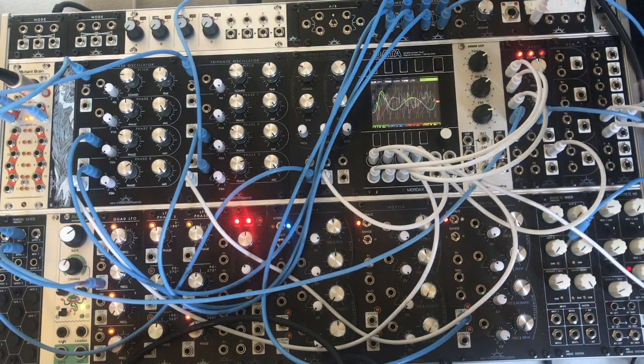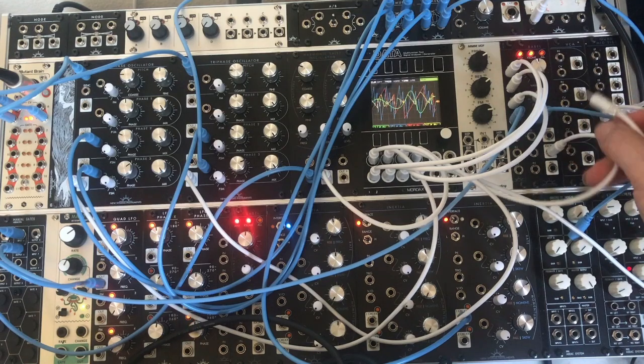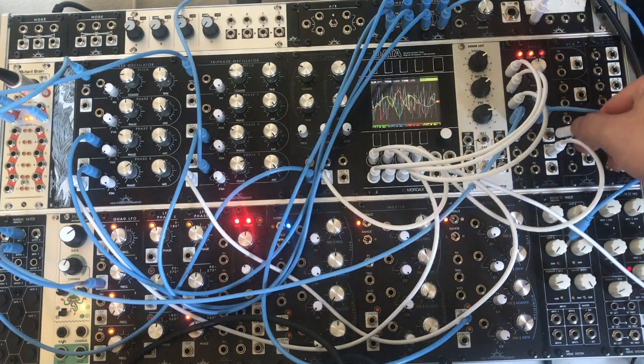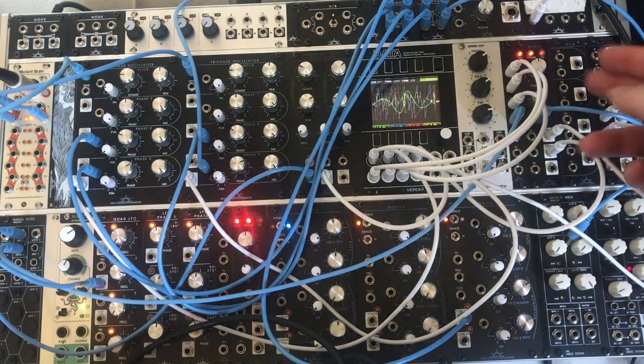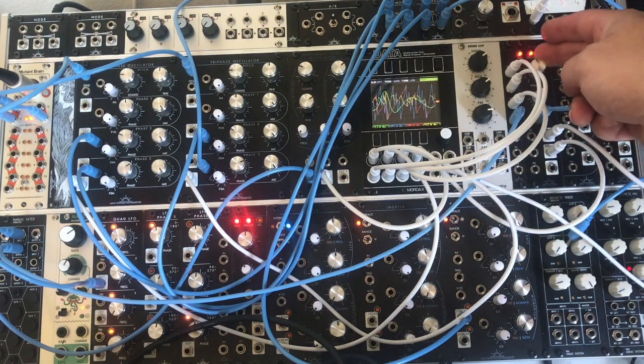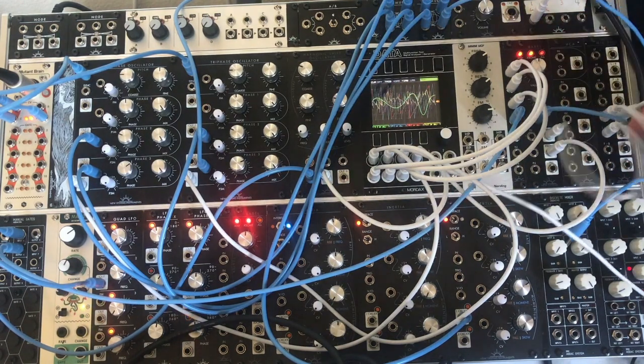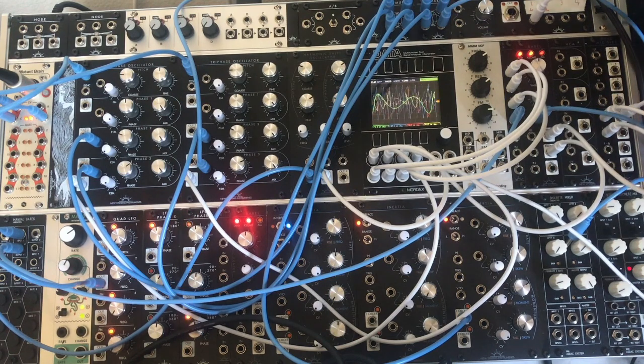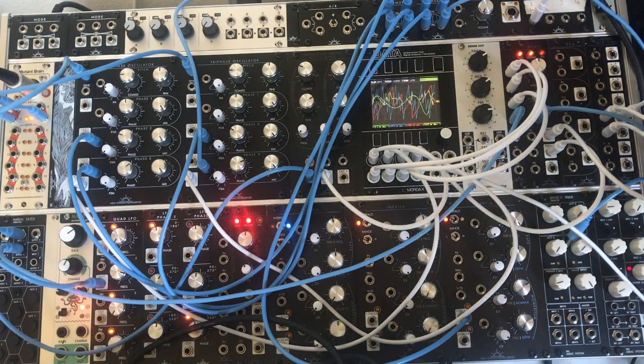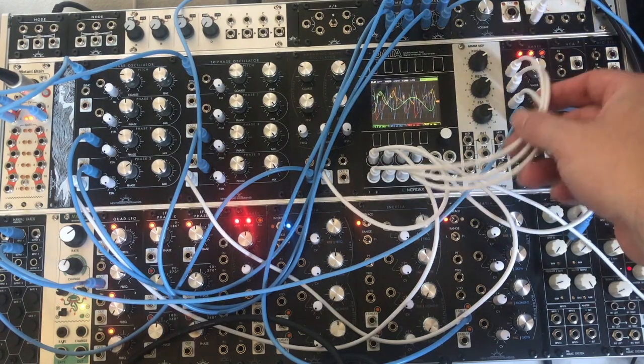So what we're taking here is we're using this exclusive sum output. We're mixing it also with the any output, which makes it a little bit more full. Right now, the quad mid side is just acting like a glorified mixer. We could use the side channel as well, and that can be interesting, but I'm not doing that in this patch.